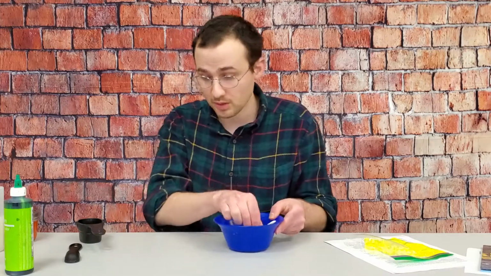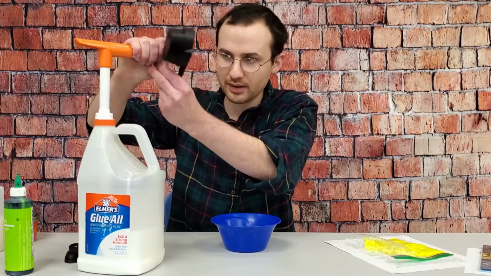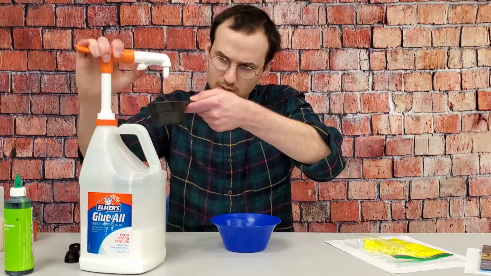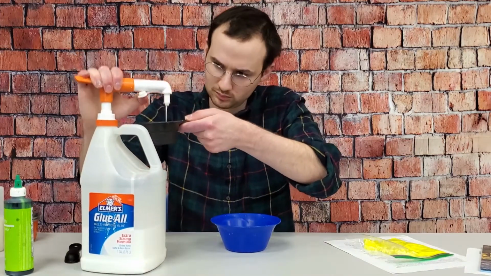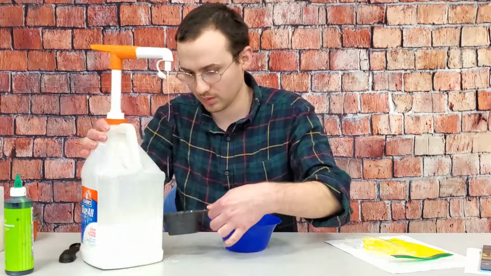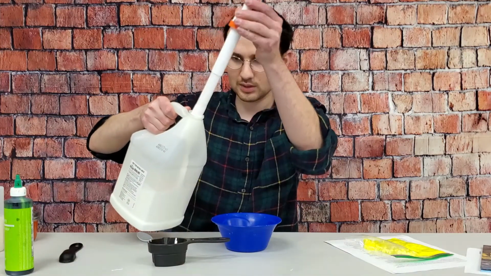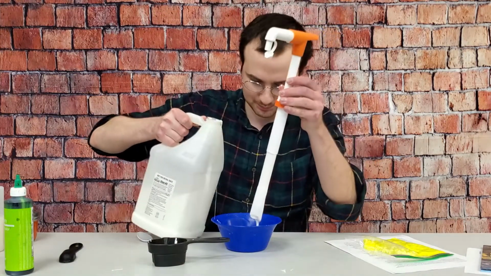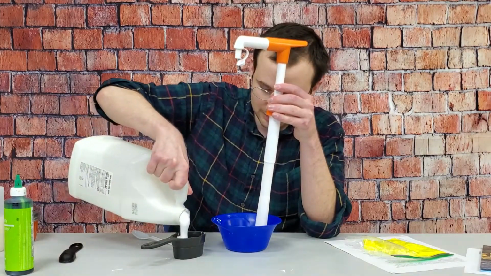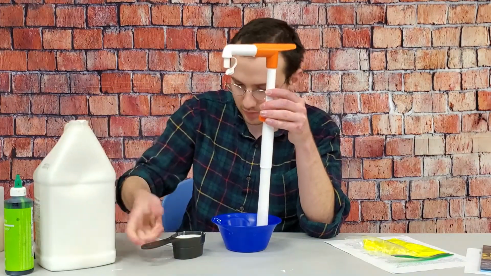So first step is you get a bowl, and you'll want to measure out glue. I'm going to be measuring out half a cup because I think it makes a good amount of slime. I'm going to just pour this into the cup because I think it's going to take a long time if I wait for the pump. And of course, this is a little messy because it's glue, right? But it also cleans up pretty well. Just regular craft glue that you can wipe down with soap and water.